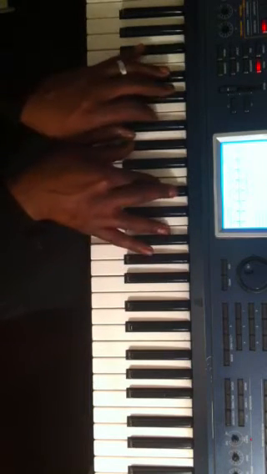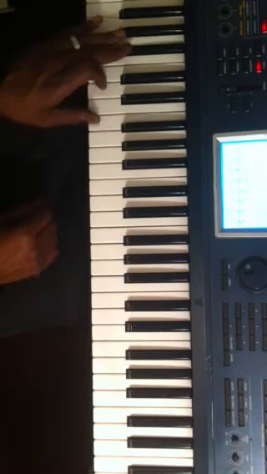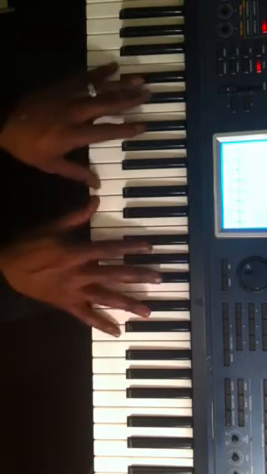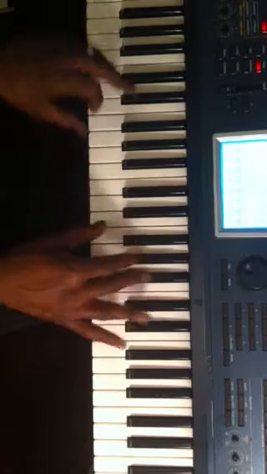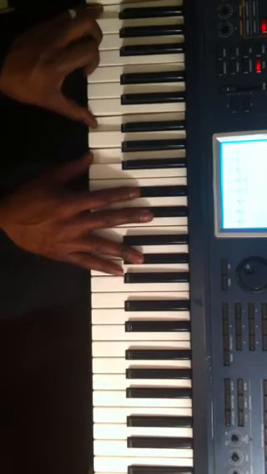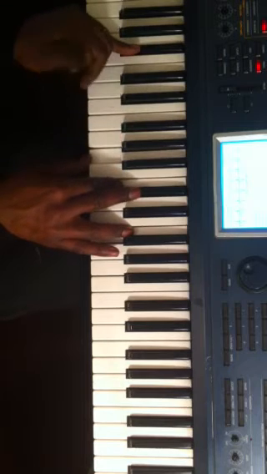Alright? Playing in B flat minor. So my 2 chord is going to be C, my 5 chord is going to be F, my 1 chord is going to be B flat. So I'm going to do C sharp 5 sharp 9, then F sharp 5 sharp 9 to a B flat major minor.